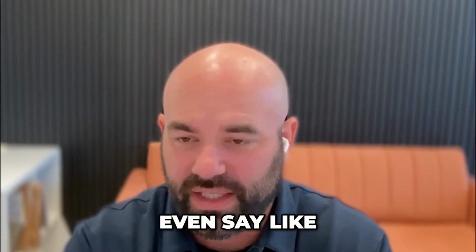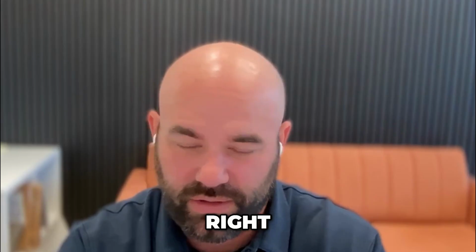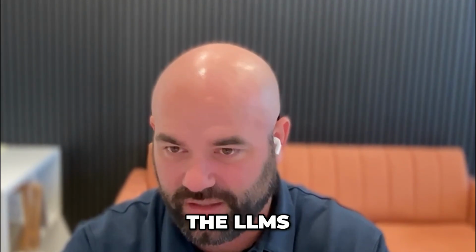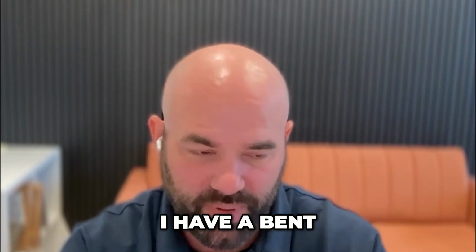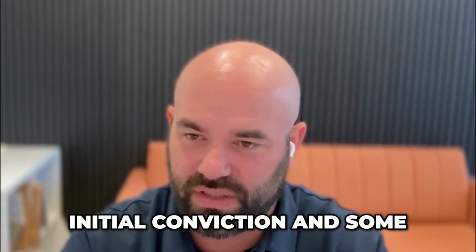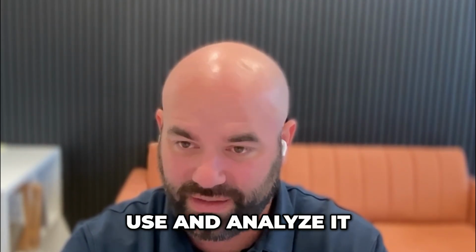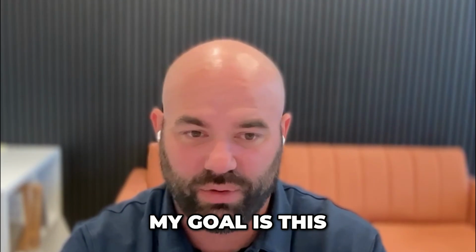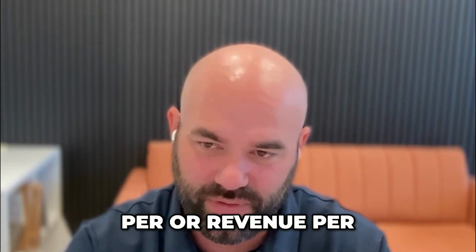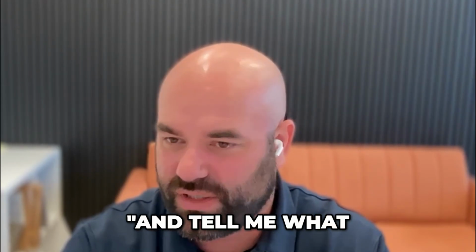Or I would even say, if people just want to experiment with it to get more conviction, you can export some data from anything and feed it to the LLMs. I have a bent on how to solve this easier and faster for people, but to get some initial conviction and traction, pull any data set out of any tool you use and analyze it. Ask it, hey, my goal is this. Help me figure out in dollar signs, give me a cost per or revenue per to measure our efficiency here, and tell me what I should focus on.